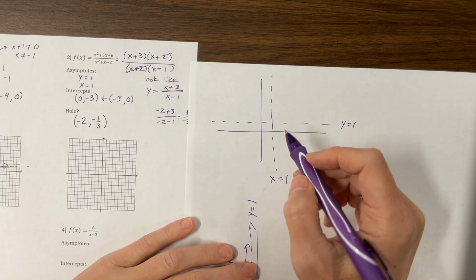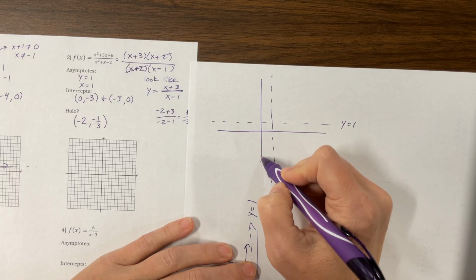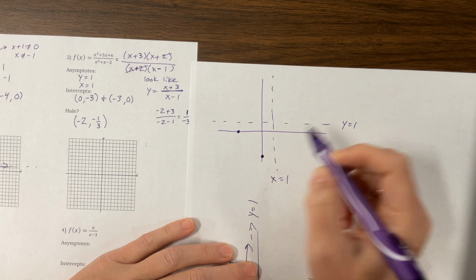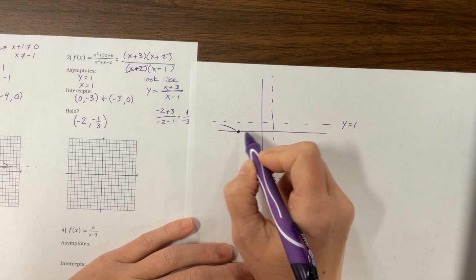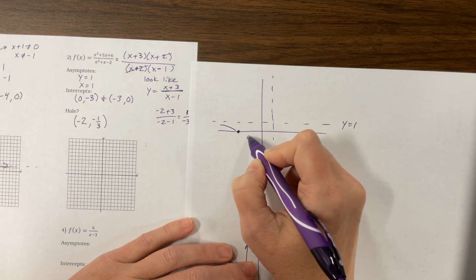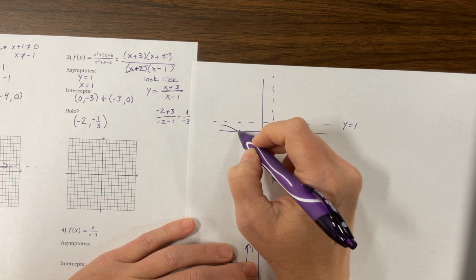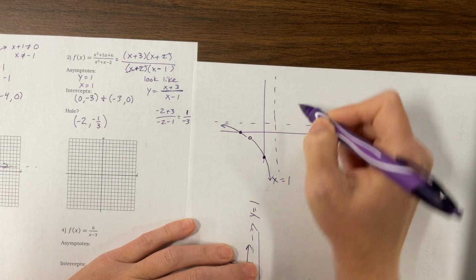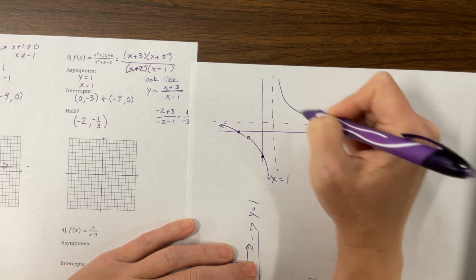Okay, and then I have intercepts at 0, -1, 2, 3 is going to be down here somewhere, and then a -3, 1, 2, -3, 0. Okay, so that's looking something. And then I have a hole at -2, -1/3. That's right about here. Okay, and so we're going to pass through this and start approaching those asymptotes, and then we'll also be somewhere over here.